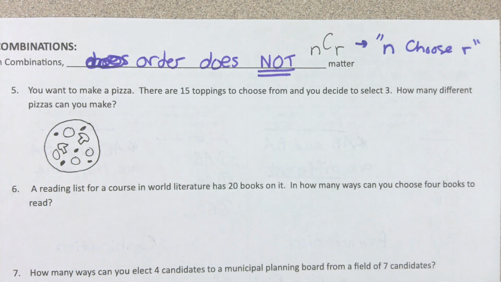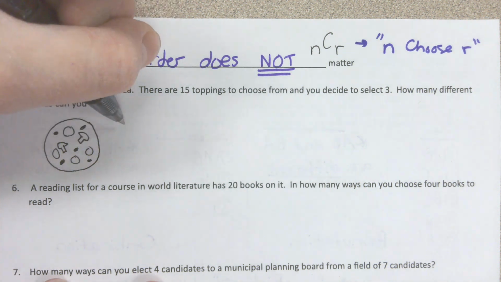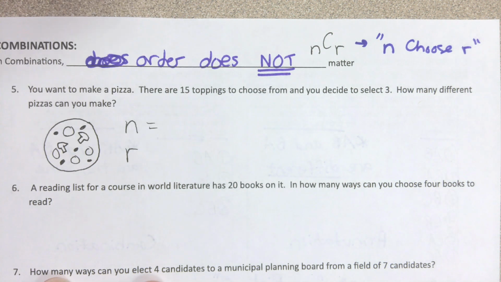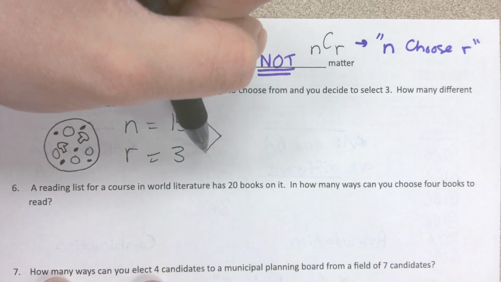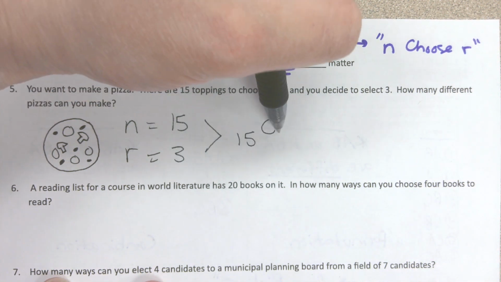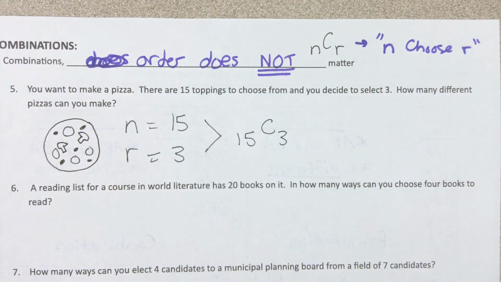Doesn't matter what order I put them on. That's what we mean when we say order does not matter. The outcome is still the same pizza. So, order does not matter. It's a combination. N and R: we have 15 toppings total, and we're choosing 3. 15C3, 15 choose 3.